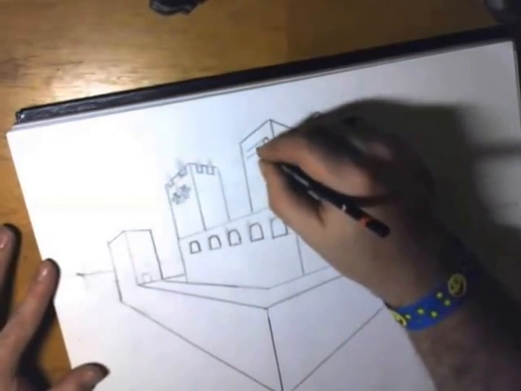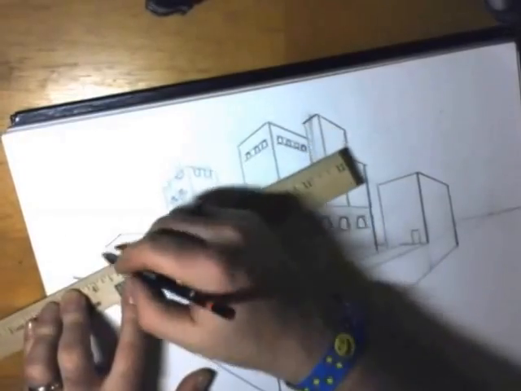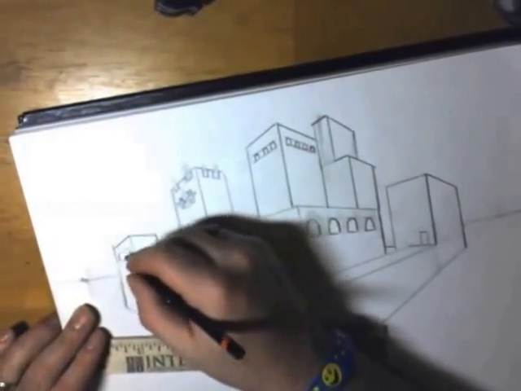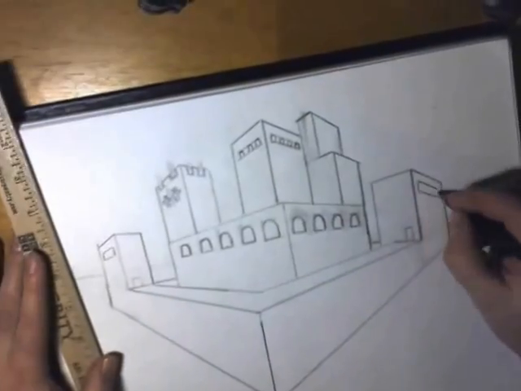Again, nice, neat, clean lines, just like that. Some windows on these outside towers. And our castle is looking pretty good right now.